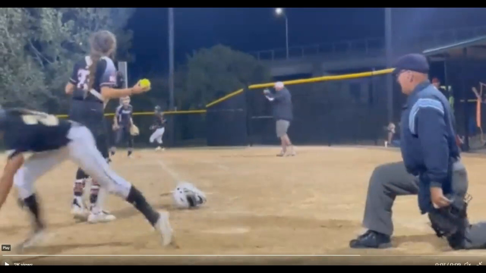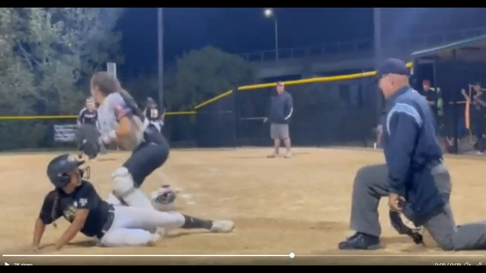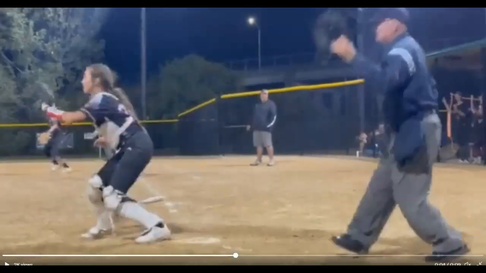Now, initially, as you can see, the base runner runs into the catcher's foot. Now, the first bucket of what we talked about in the first video was the catcher blocking the entire path to the plate. In this video, she is not. As you can see, she is not blocking the entire path to the plate. She allows the base runner the option to slide to the backside of the plate. Now, based off of that, this would not be obstruction.